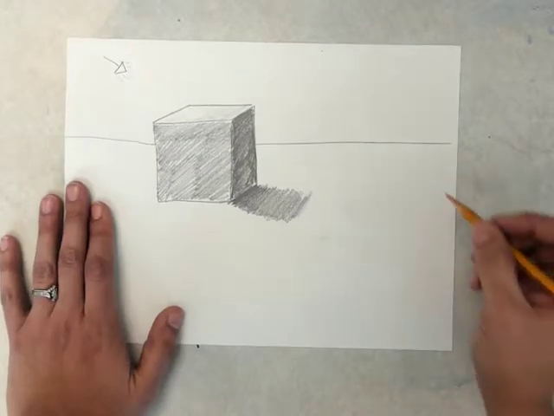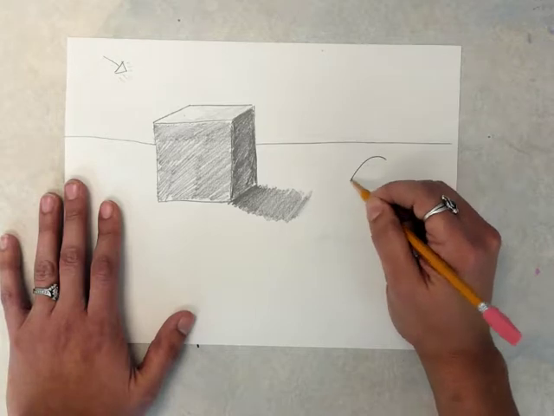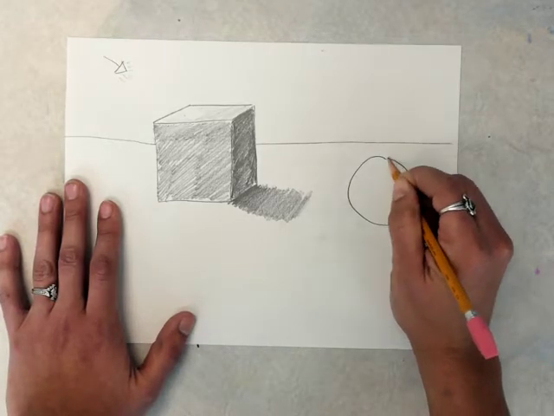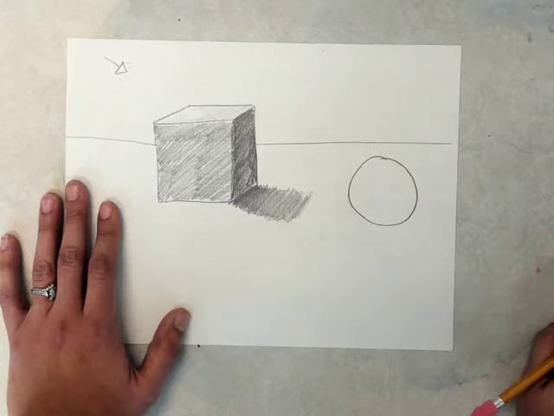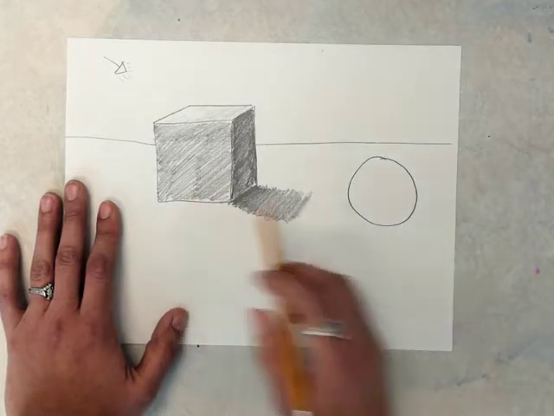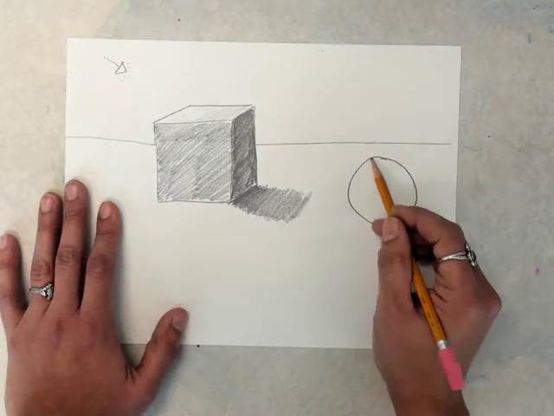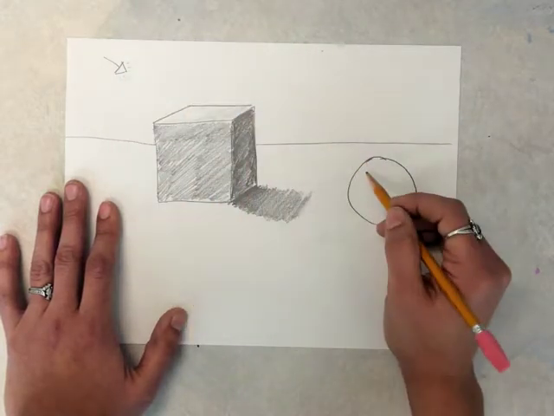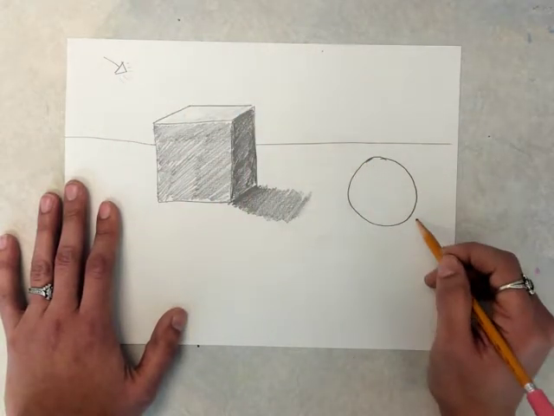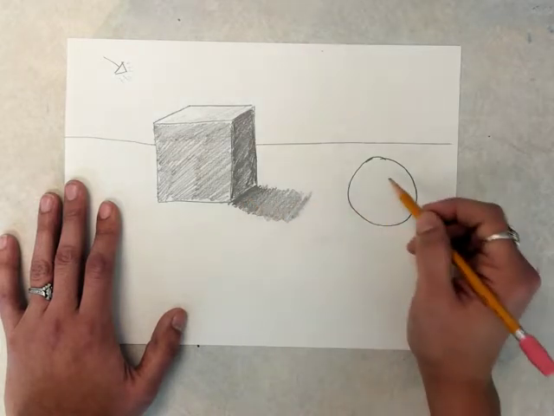Now I'm going to do the same thing but with a sphere. So without value, it just looks like a what? A circle, right? So if this is maybe a basketball or an apple or anything that is a sphere sitting next to the cube, I need to add value or else it doesn't look realistic, does it? Especially compared to the cube. So if my light's still coming from this direction, I will have a light shining right here, and then I'll have a shadow over here just like the way the cube was.